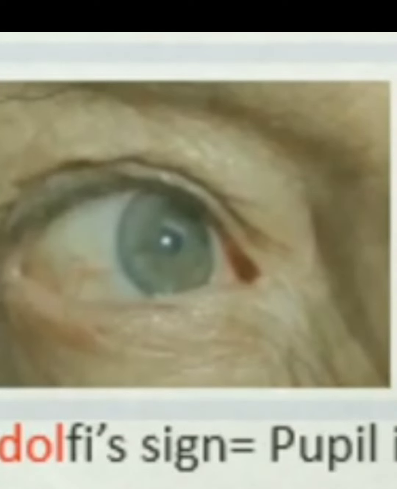How do we remember Landolfi? When you say Landolfi, the pupil is like a dot in the eye. The pupil is like a dot. So you can write Landolfi, basically doll is dot. So pupil is like a dot. That is the Landolfi sign.